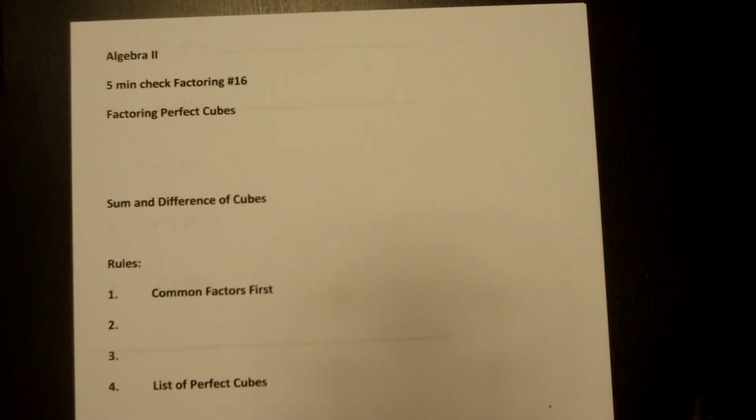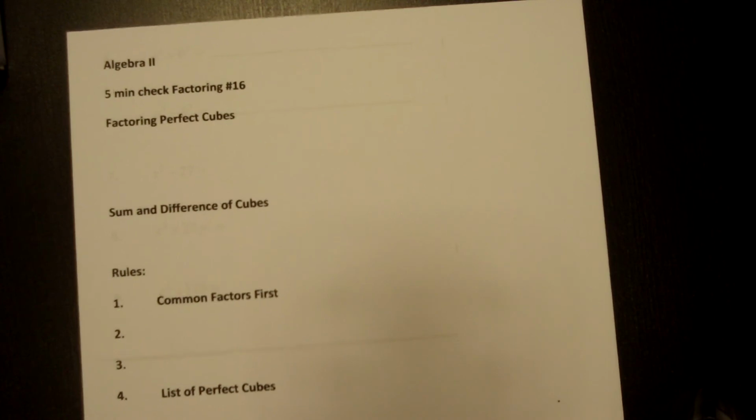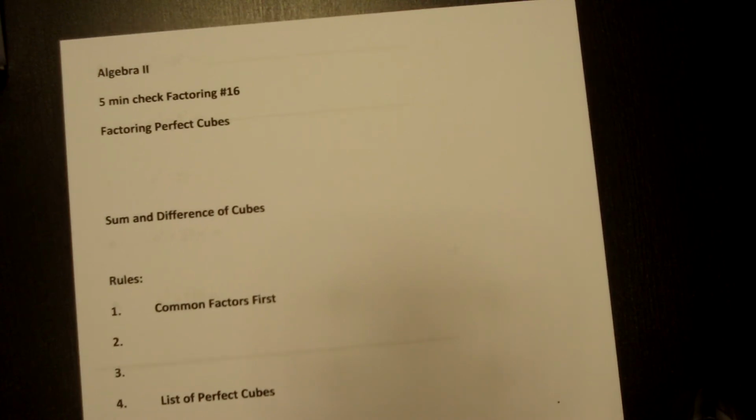Okay, this lesson is called Factoring Perfect Cubes. We just got finished learning how to factor a difference of squares. A difference of squares was two perfect squares and a minus sign, and that's what we did in our last lesson. This time we're going to factor perfect cubes.